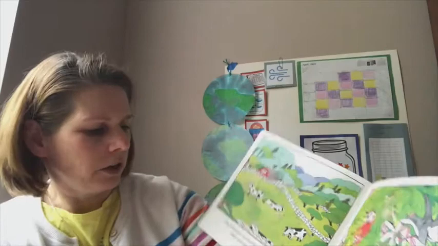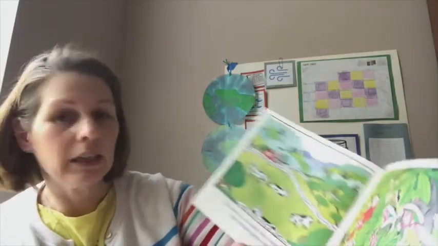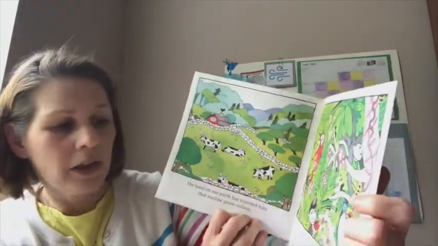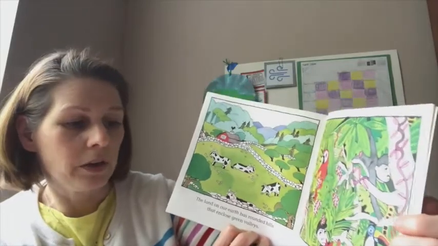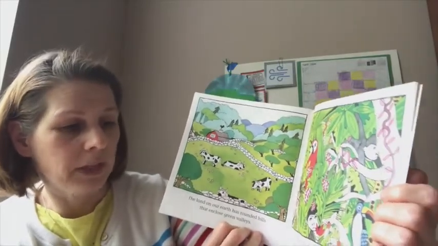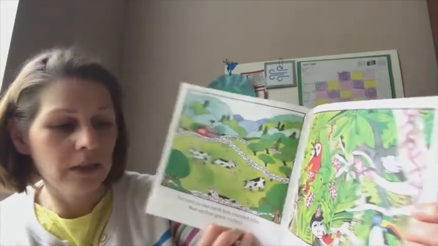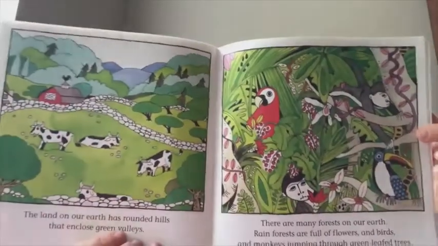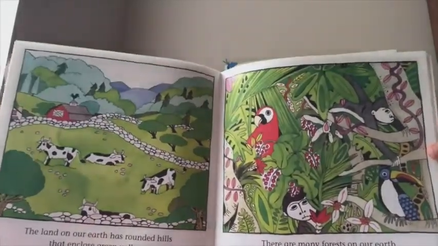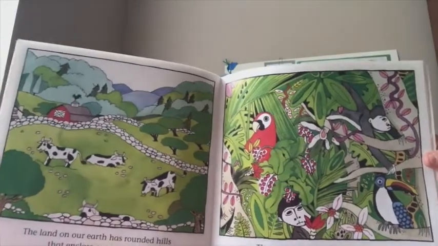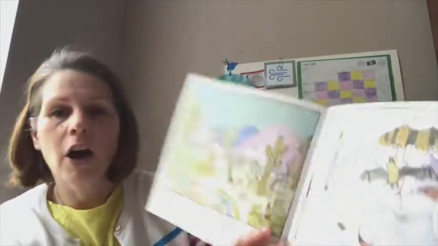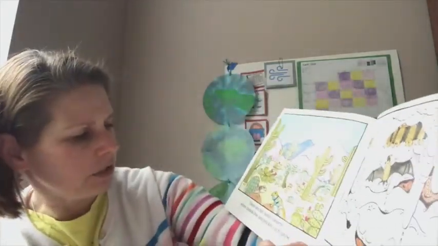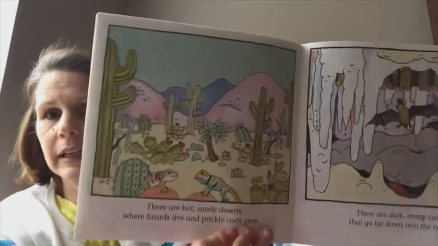The land on our Earth has rounded hills that enclose green valleys. There are many forests on our Earth. Rainforests are full of flowers and birds and monkeys jumping through green-leafed trees. There are hot, sandy deserts where lizards live and prickly cacti grow.